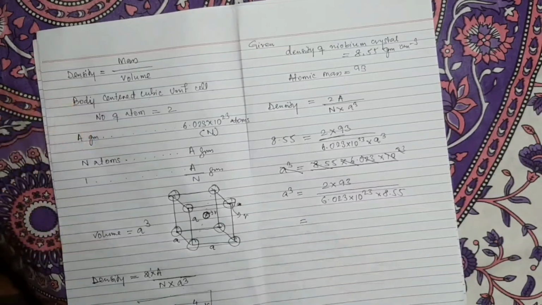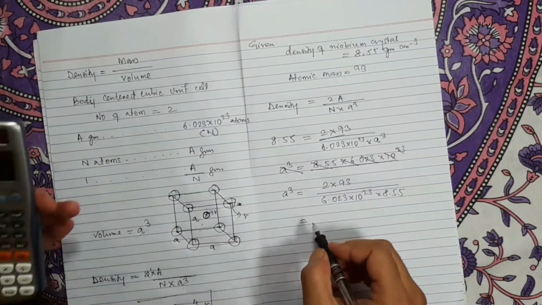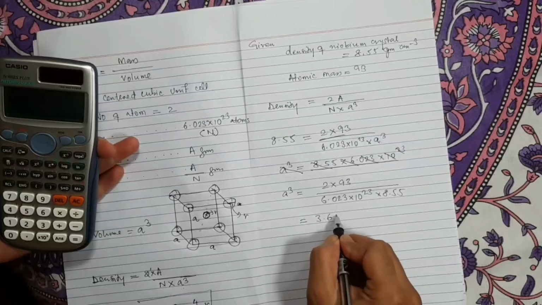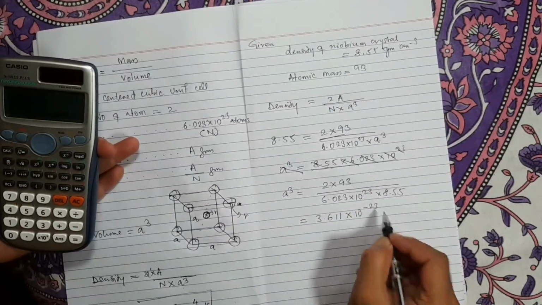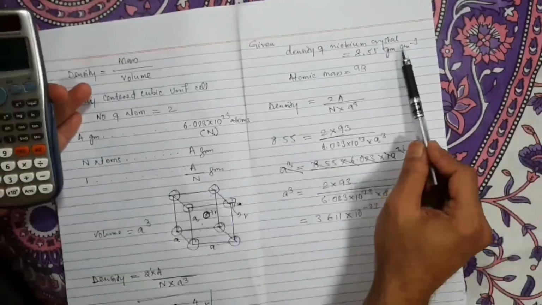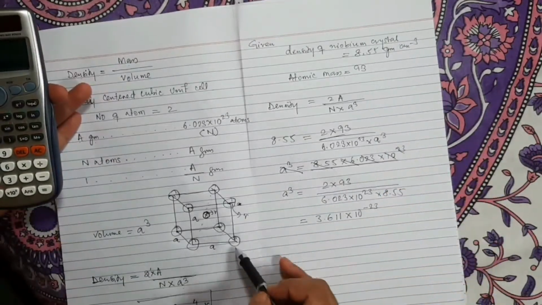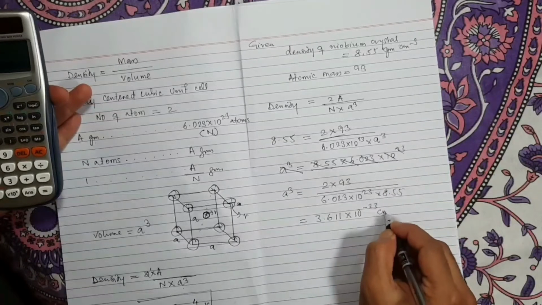Now let me use calculator. Let me find it. This will be 3.611 into 10 to the power, this 23 goes up, minus 23. Now remember, the unit of density is grams per centimeter cube, and because of that the edge length, because there's centimeter here, will be in centimeter.